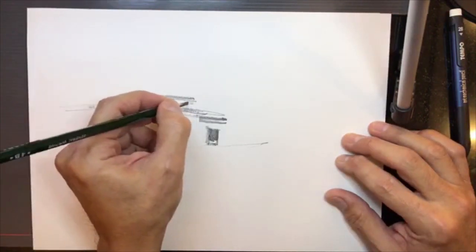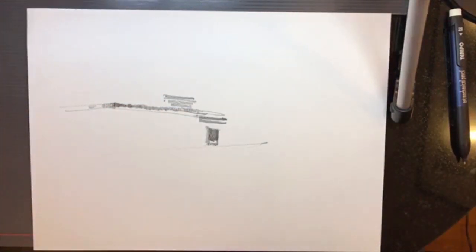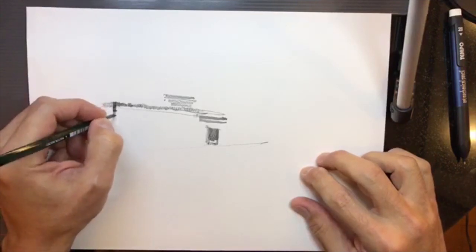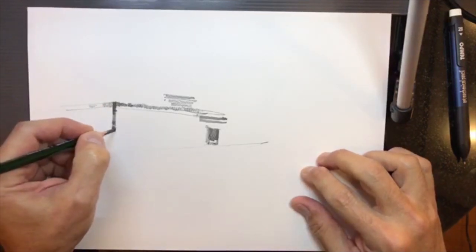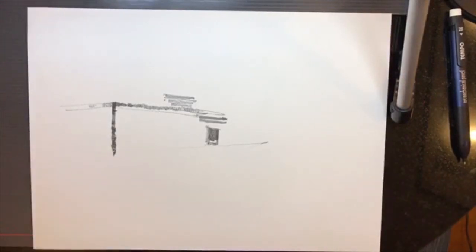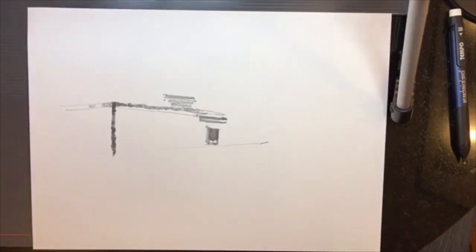Start from the focal point and keep on sketching the rest of the objects. You see, we still keep the lead broad. Keep the line broad.